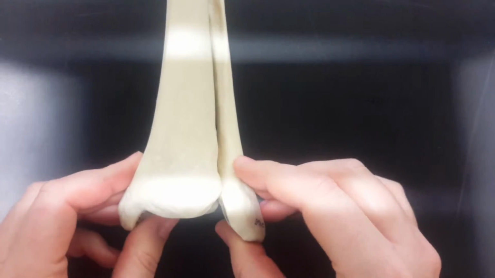So always remember to name the bone. Okay, so take the tibia out. How can you tell the difference between a right and left tibia?